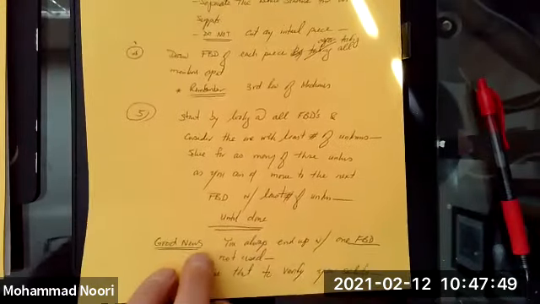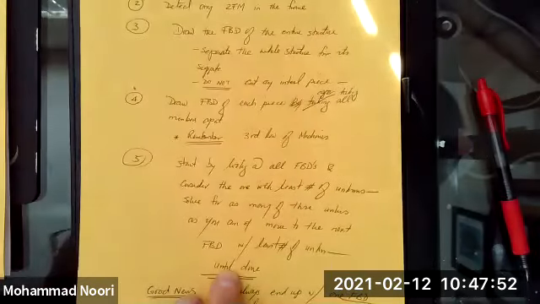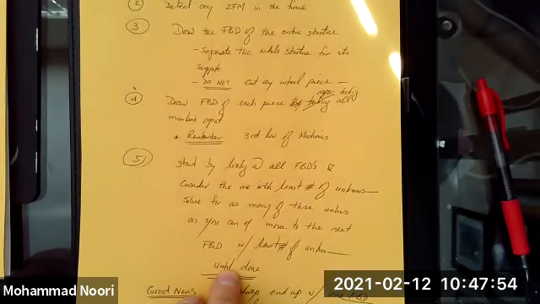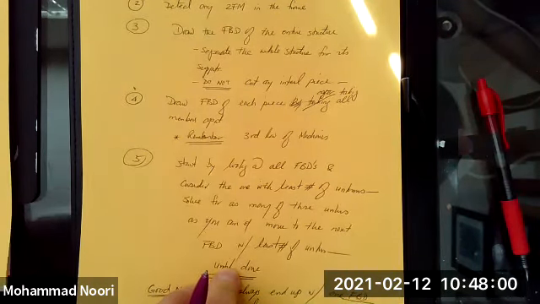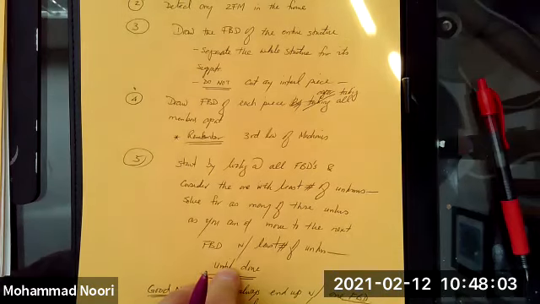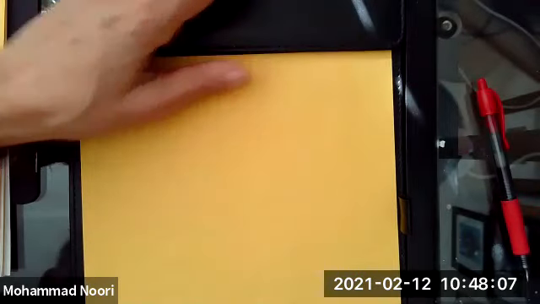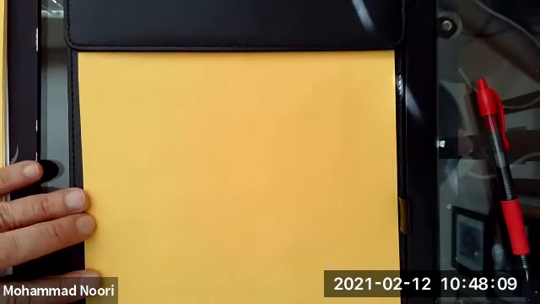So let me show what I have said here first, qualitatively, and then quantitatively. That's what I want to show, or elaborate basically on this.